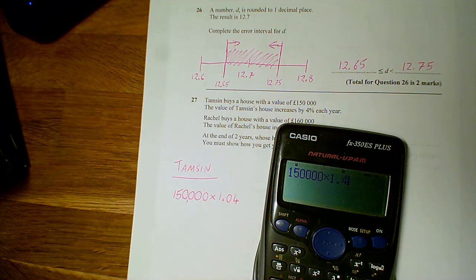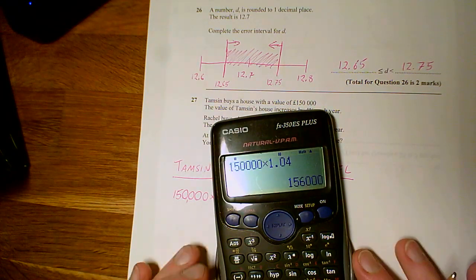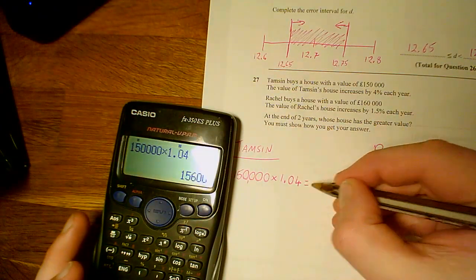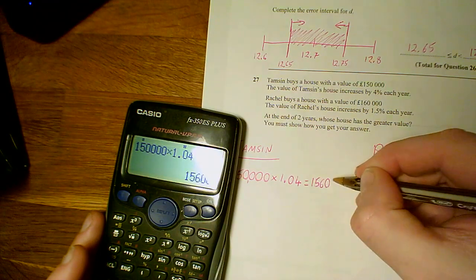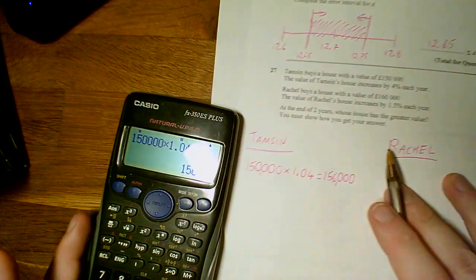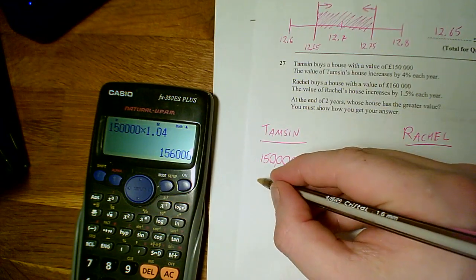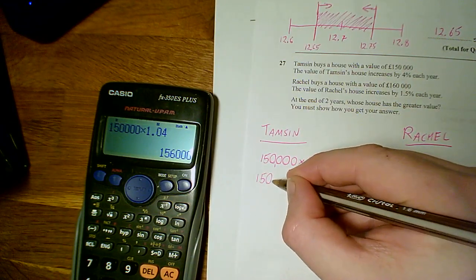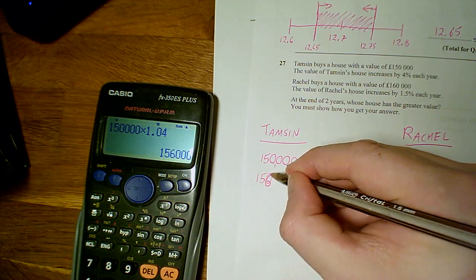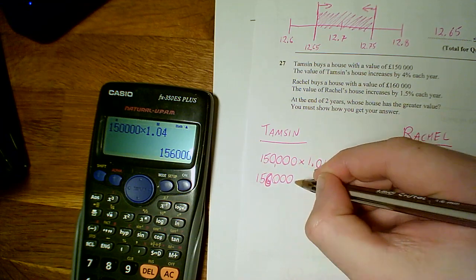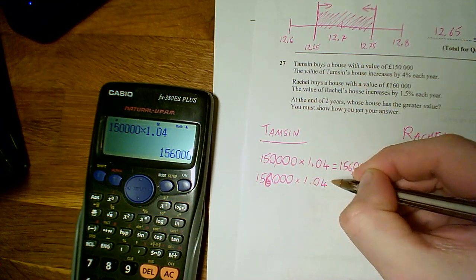150,000 times 1.04 means that after 1 year, her house is worth £156,000. It's increased in value by £6,000. For the second year, I can take that and multiply it by 1.04 again.